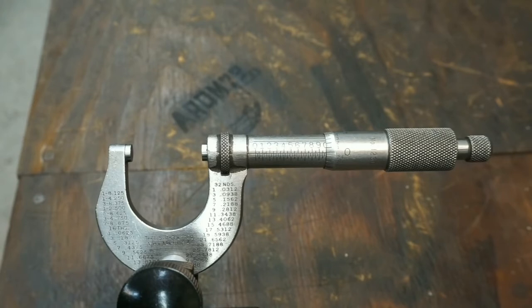We have a lot of viewers that are in school or new at machining and metalworking, and they look to these YouTube videos to help them learn how to use these tools. So I want to show you how to read a micrometer, and I have several other types of how-to videos I'd like to make as well pertaining to measuring tools and things like that.